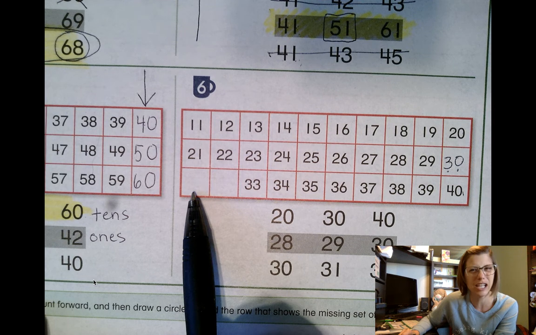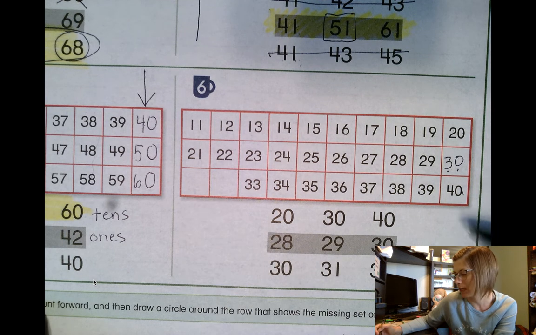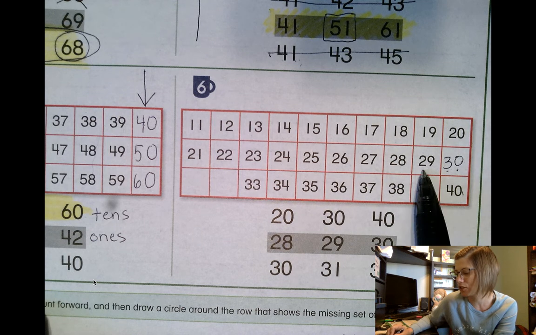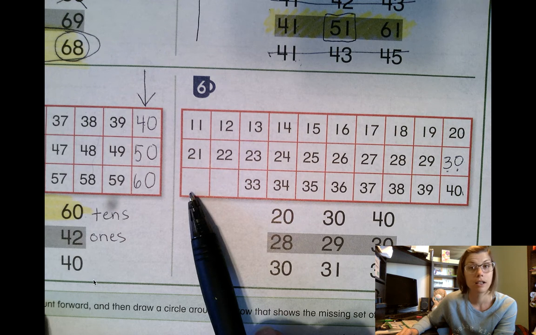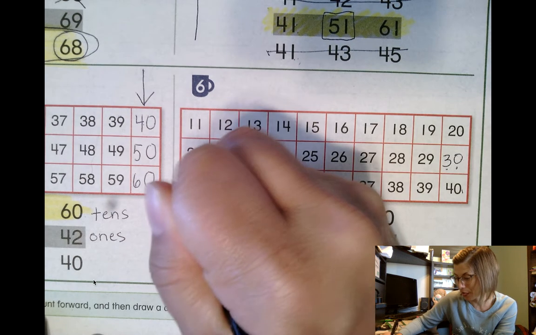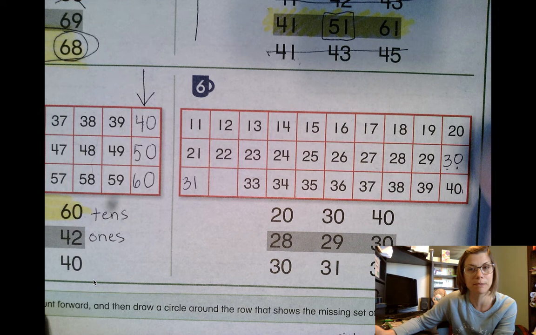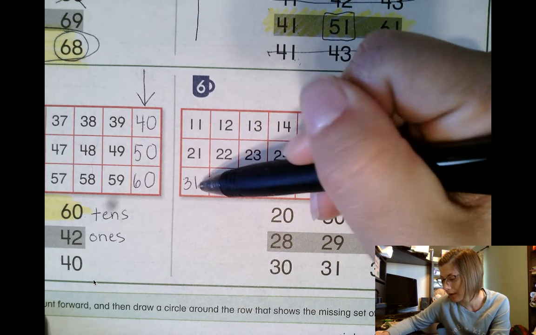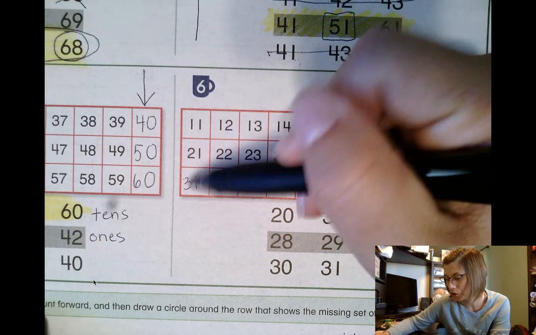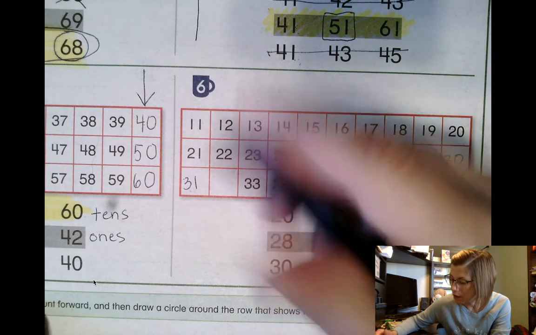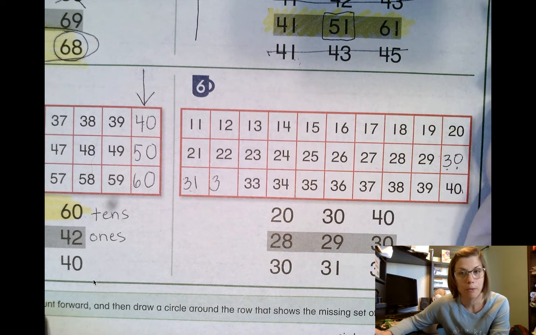Did you say 40? That would be counting by tens, but we're counting by ones. 27, 28, 29, 30, 31. Look, the numbers match again. 1, 1, 1. 1, 2, 3. 31. What comes next?